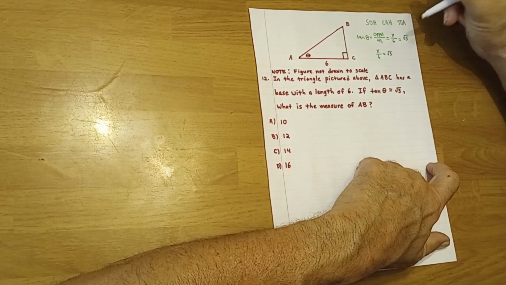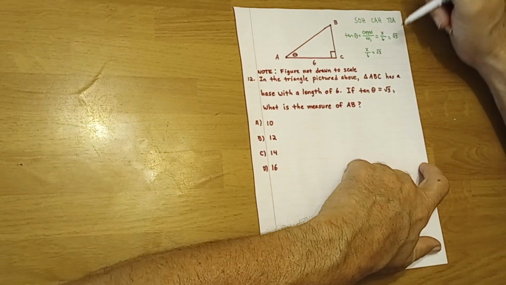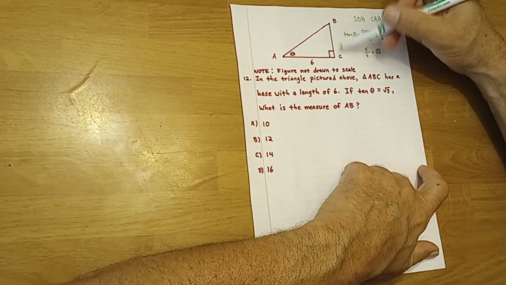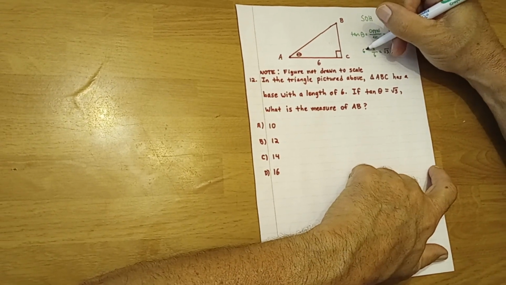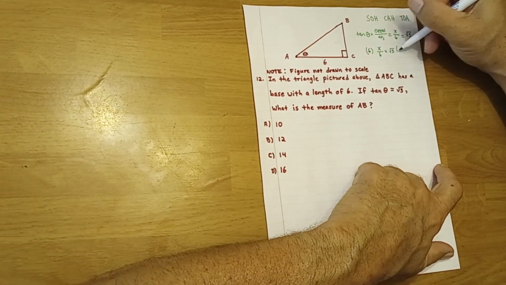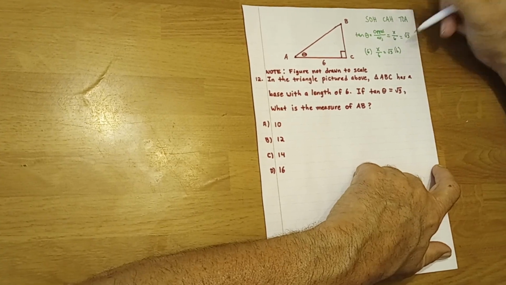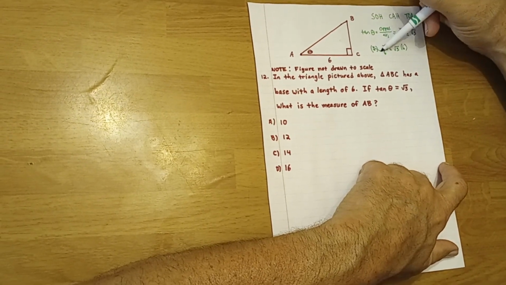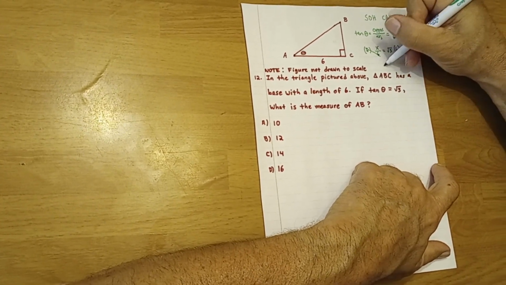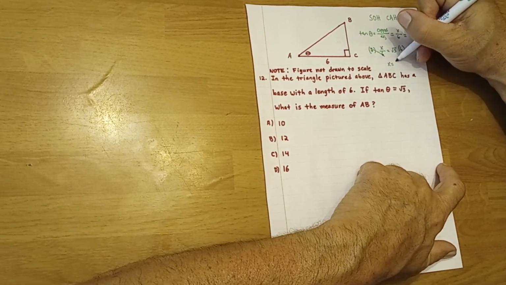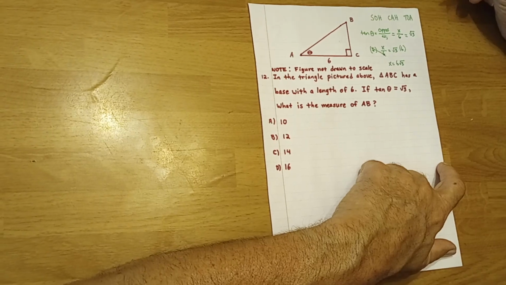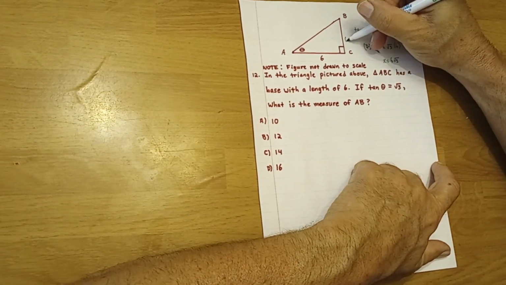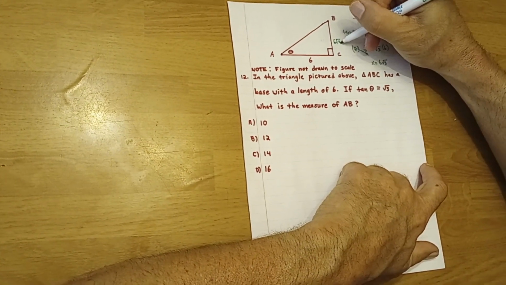Let's solve for that. We don't want to know what x over 6 is. We want to know what x is, this opposite side. So we simply multiply both sides by 6. Whatever we do to one side, we need to do to the other. These 6's cancel, and we're left with x equals 6 times the square root of 3. So here we say 6 square root 3.